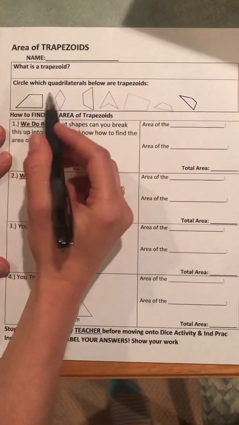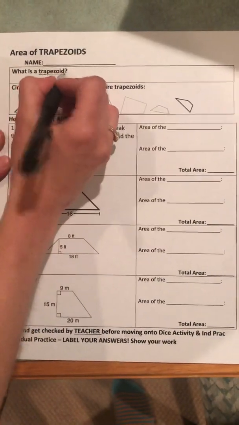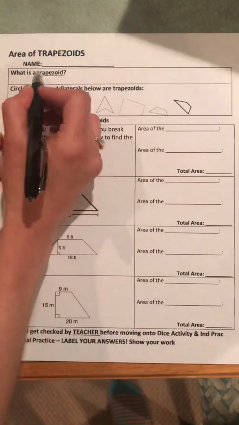So we've been talking about the area of triangles and parallelograms and rectangles. So today we're going to talk about finding the area of a trapezoid. So let's start by figuring out what exactly is a trapezoid.